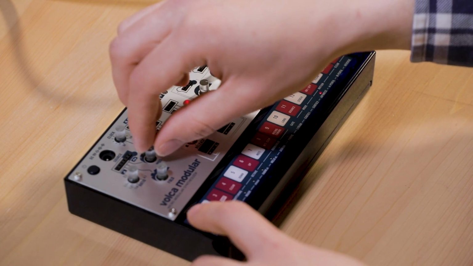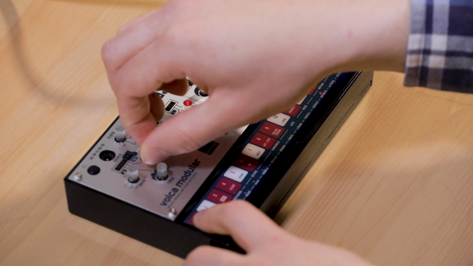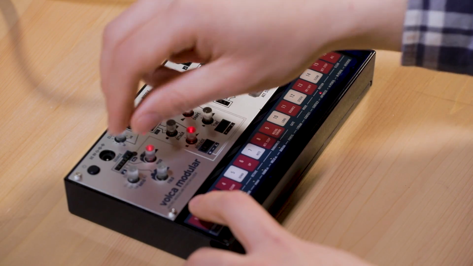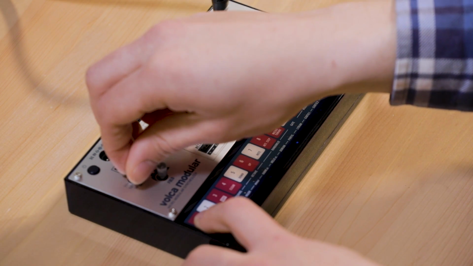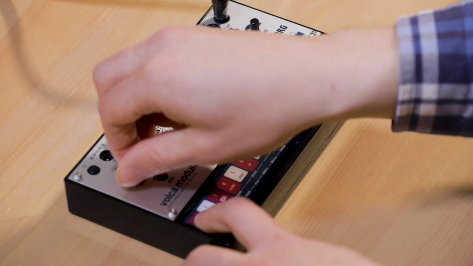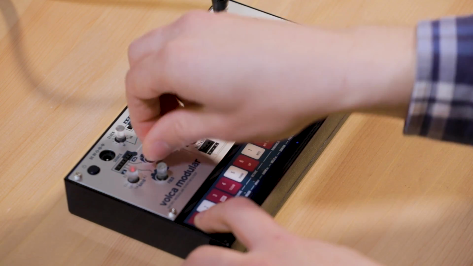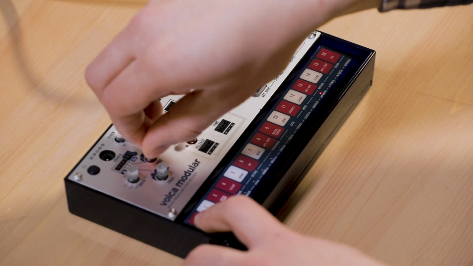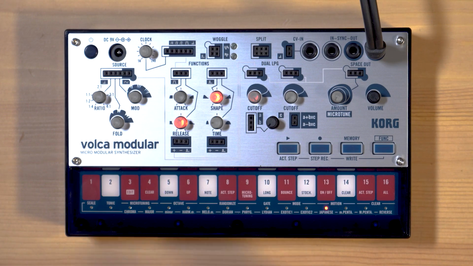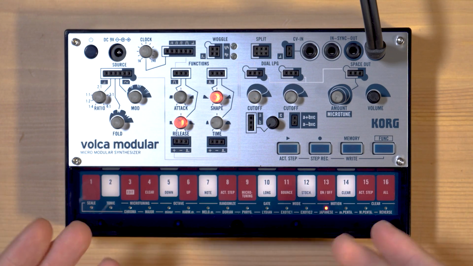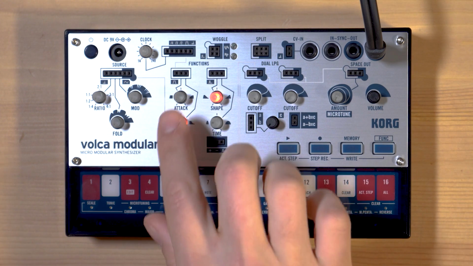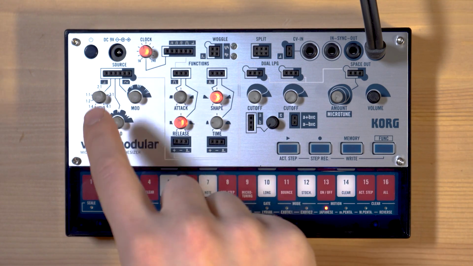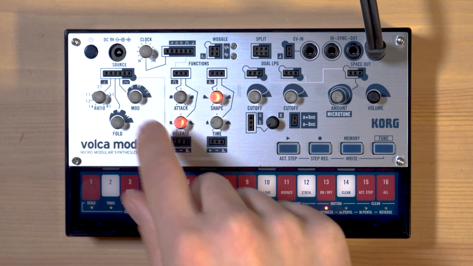You can hear that if I turn the modulation up and then adjust the ratio knob. I'm just doing that by hand, but I encourage you to try some modulation from some of the functions into the ratio or the mod modulation inputs.